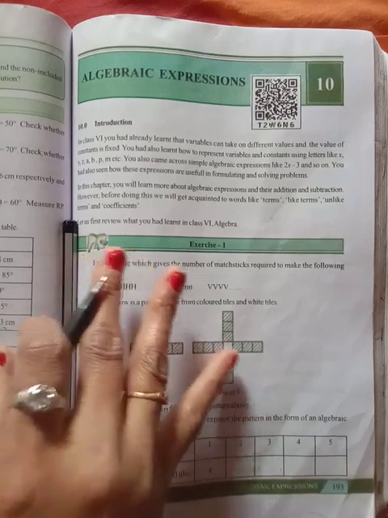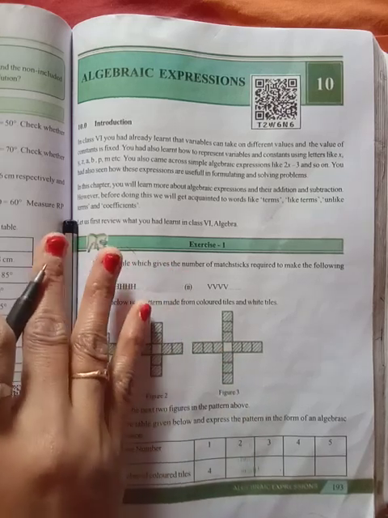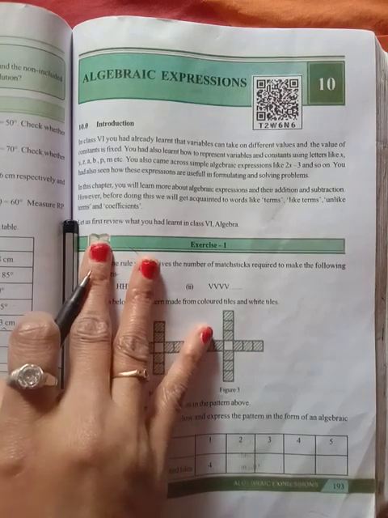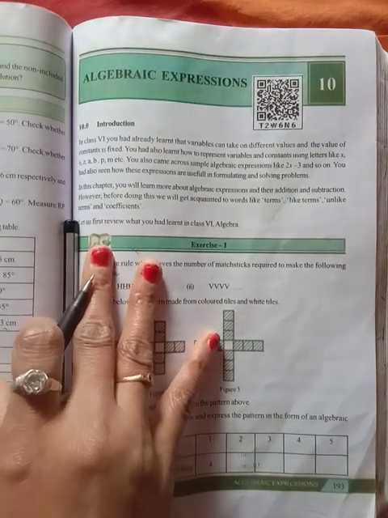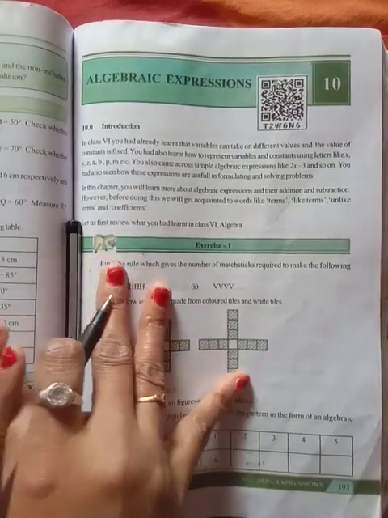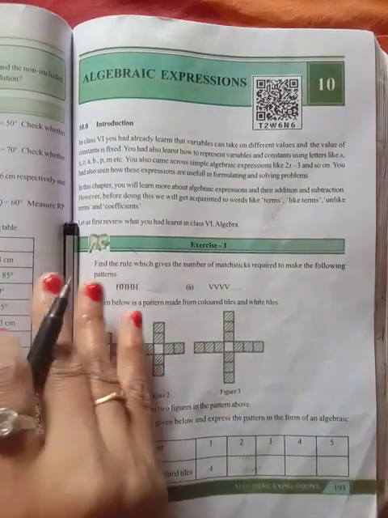Next, the page numbers are also 193 and 39 to 41. Today we learn it in SB1, page 192. First of all, the introduction.